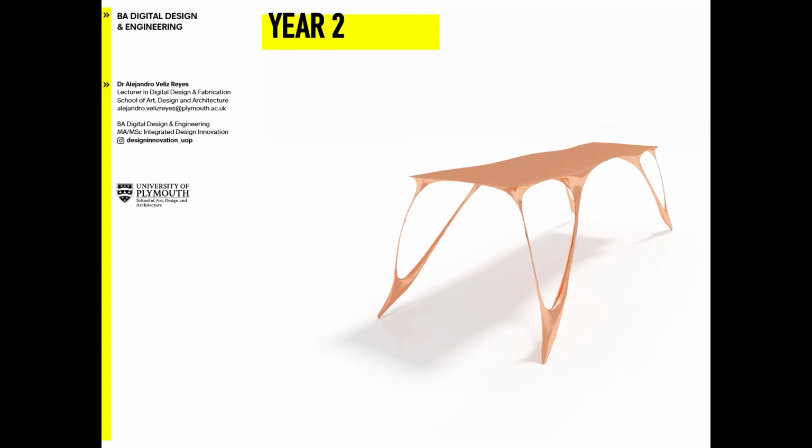The designer looked into specific constraints and materials and performance requirements, and then the end design result is completely generated as a result of a series of algorithms and computing tools that have estimated that this is the optimal solution for that design problem. In a way, this table is not actually designed by a designer. And these are the type of tools, in terms of level of complexity, that you will be expected to engage with in year two.